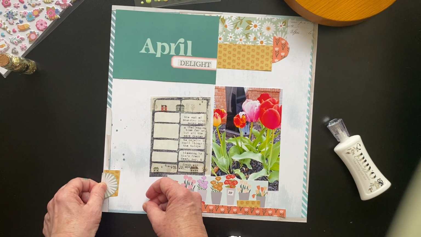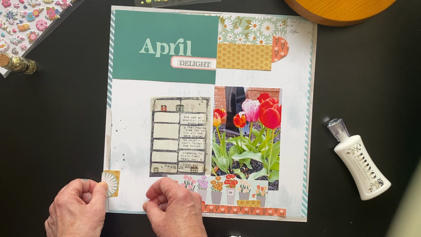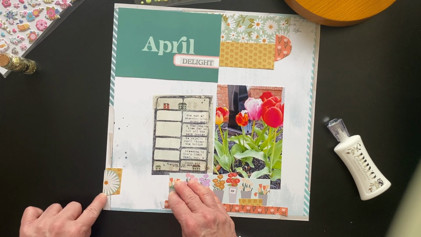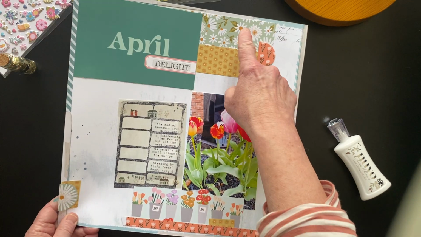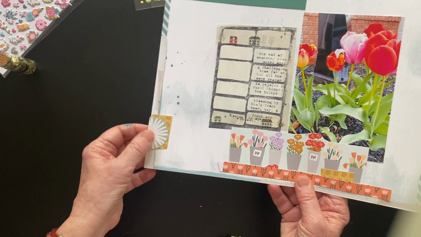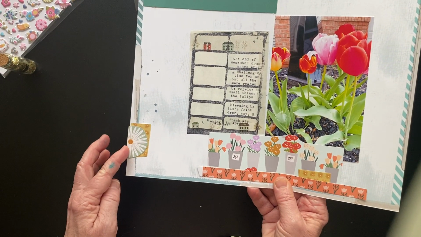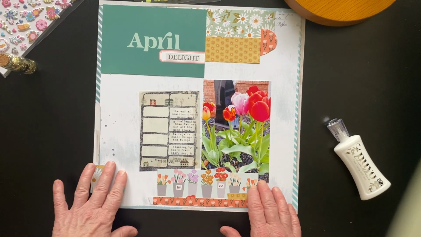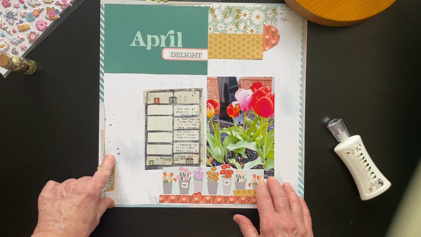Okay, I want to make sure that that shows, and I can always trim this little paper. I cut this just from one of the papers, this paper up here, to kind of carry that across the page, but I like the flower along the edge like that. And I can build a little bit of an embellishment down here, a kind of mini cluster.